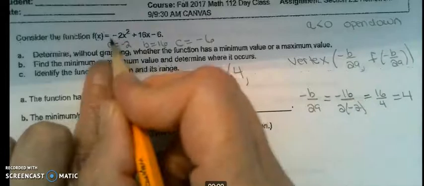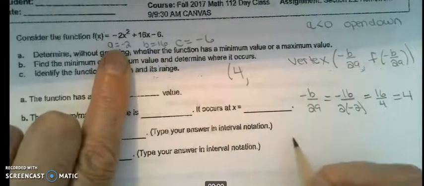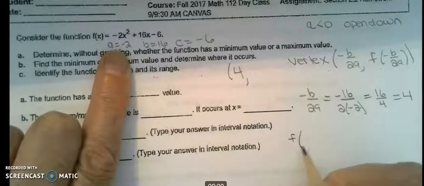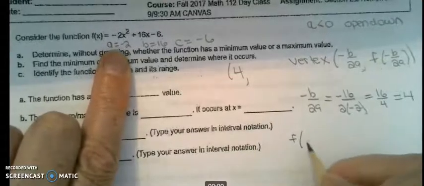Now I want to plug this 4 into this equation to find the y-coordinate of the vertex, or what they call the k.